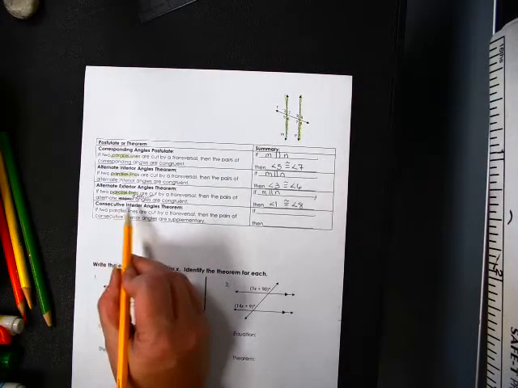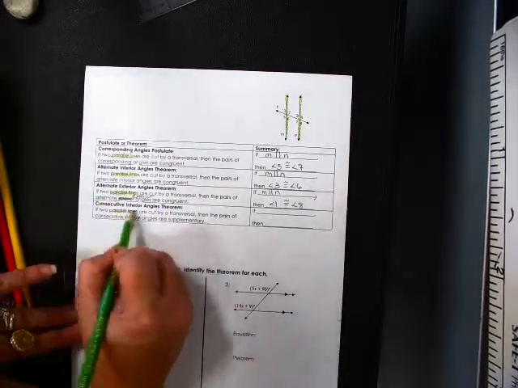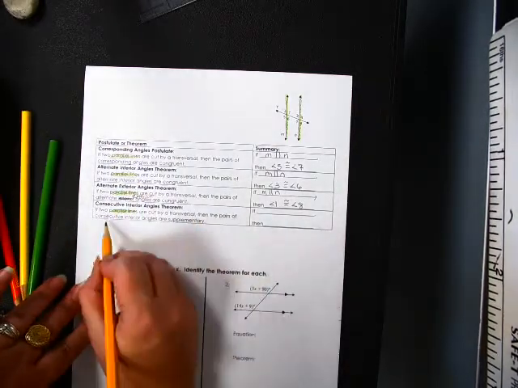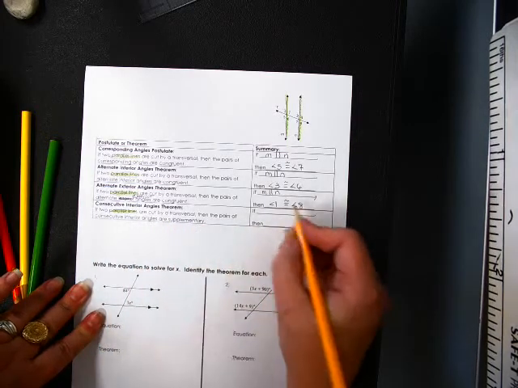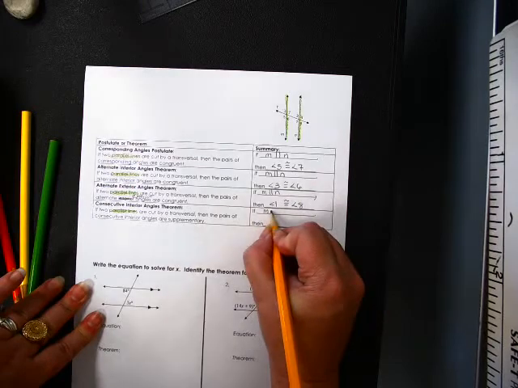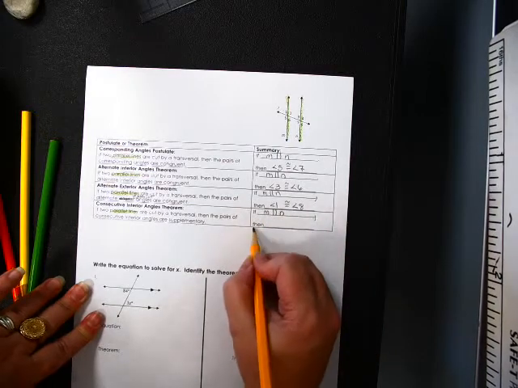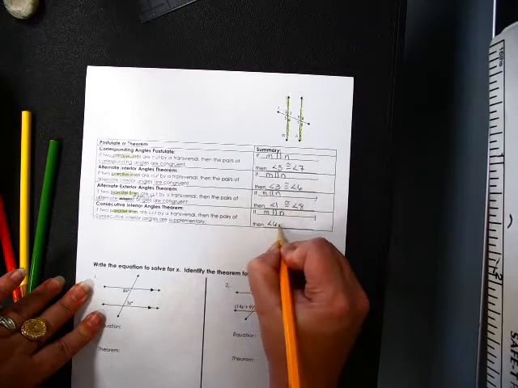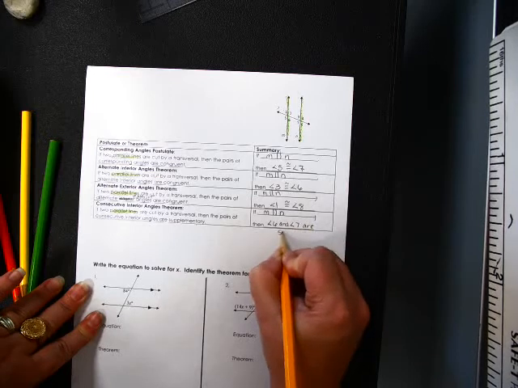And finally, consecutive interior angles theorem. If two lines are parallel, there it is again, parallel, are cut by transversal, then the pairs of consecutive interior angles are supplementary. So if line M is parallel to line N, then we can say angle 6 and angle 7 are supplementary.